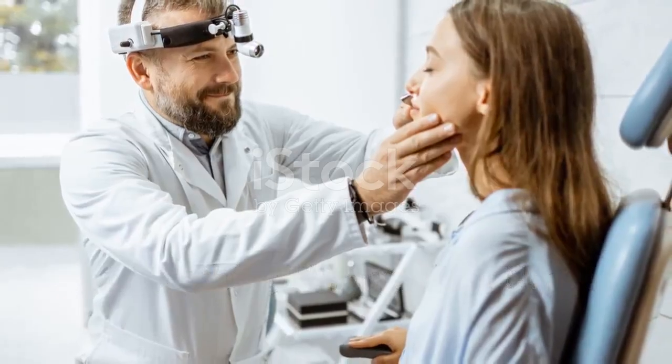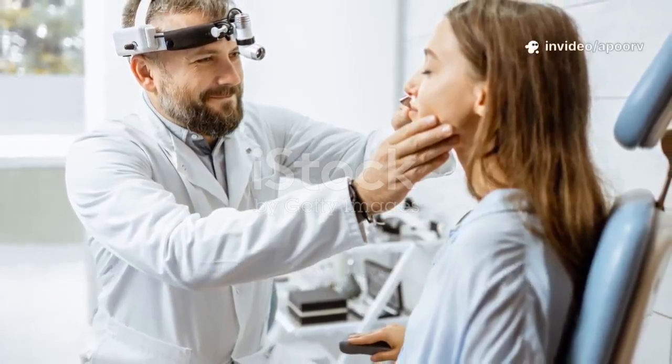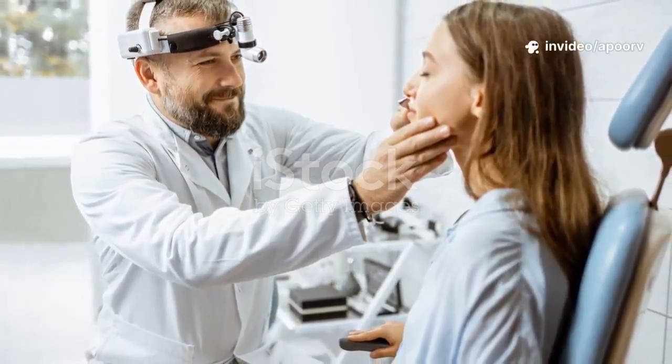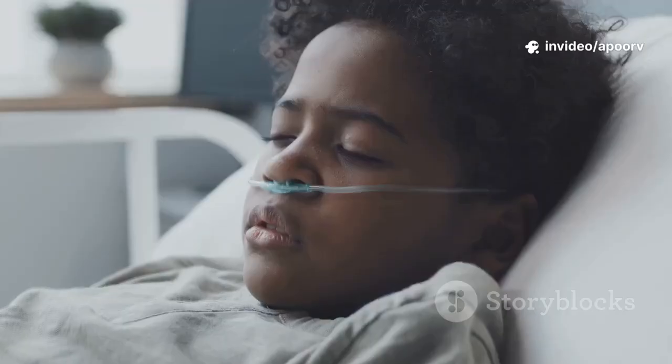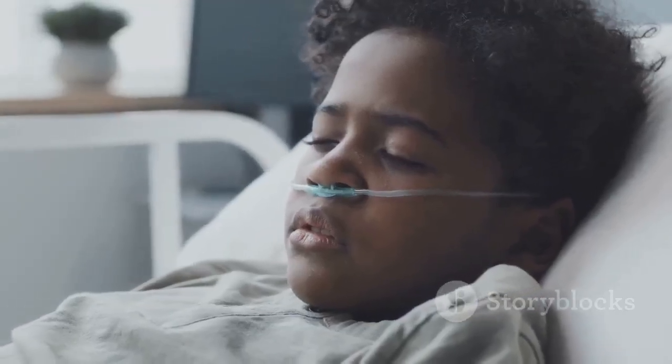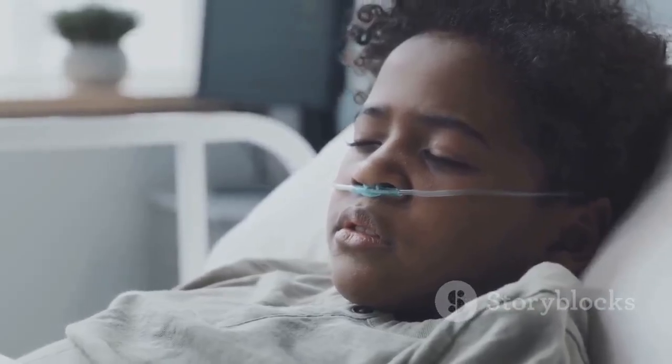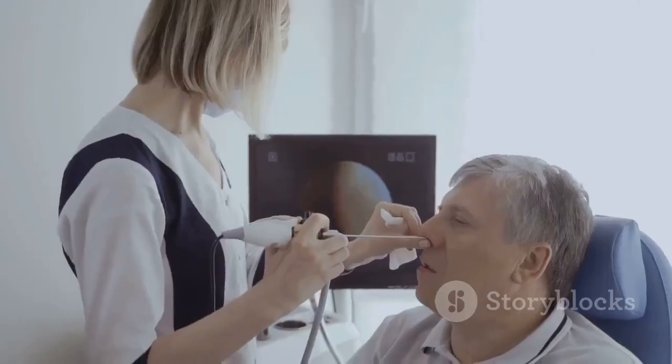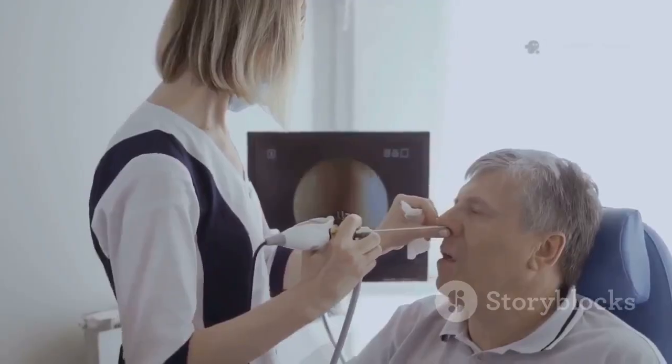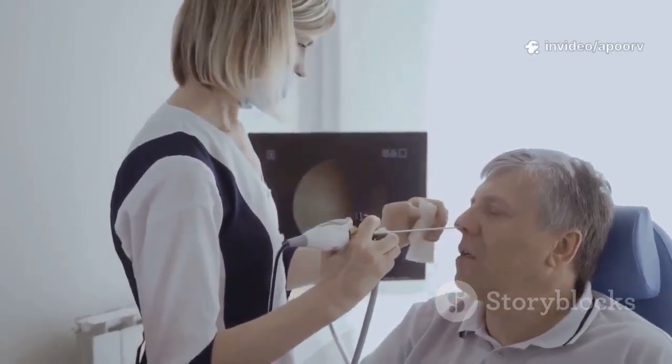A nasal obstruction is exactly what it sounds like. A blockage in your nose that makes it difficult to breathe through it. We've all felt this with a common cold, but for some people, it can be a long-term problem. This blockage can happen in one or both nostrils and can be caused by many different things.